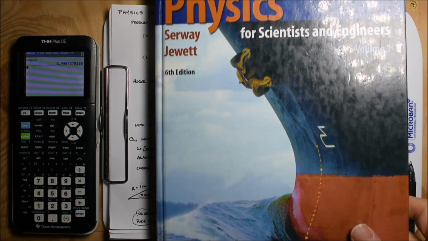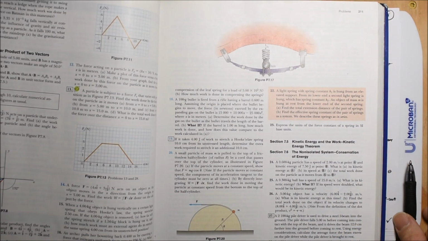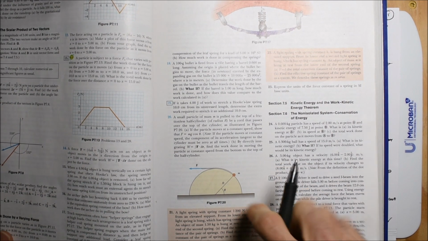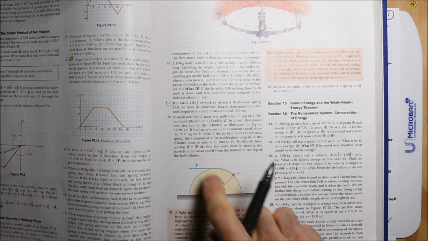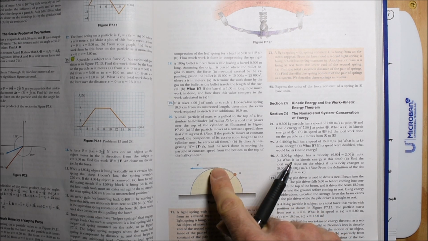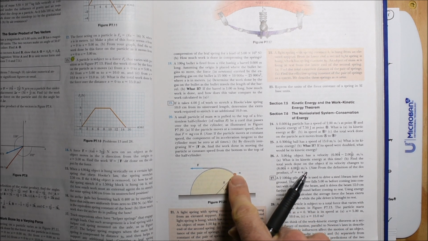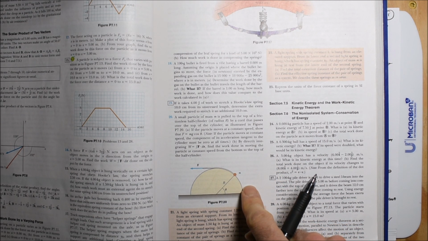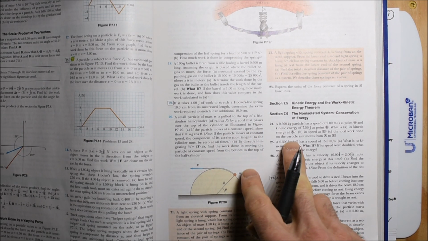Alright, hell yeah. So this is the physics book that we're using. This is chapter 7. It is this problem right here. And it says a small particle of mass is pulled to the top of a half a cylinder. And it's got mass and gravity is downward. And we want to know two things.